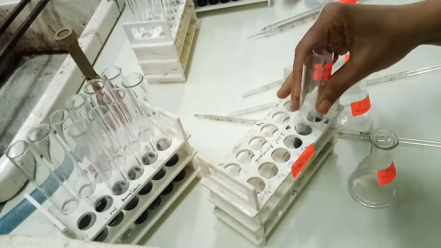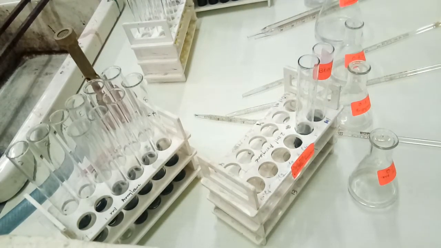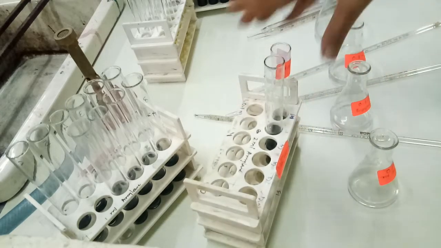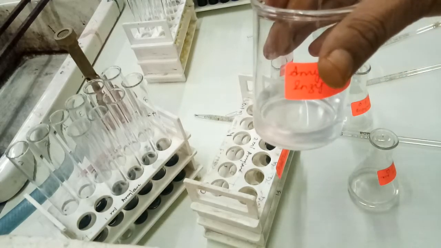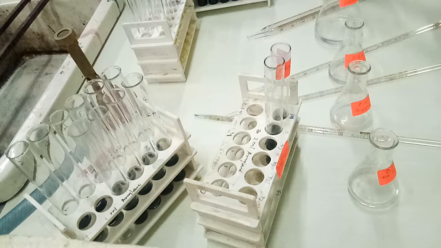Now at the end of this practical, what could we conclude? We could conclude that as we increase the amount of enzyme molecules, there will be an increase in the rate of reaction. In case of a small amount of enzyme, we have seen that so much time is required for the dextrinization to happen.